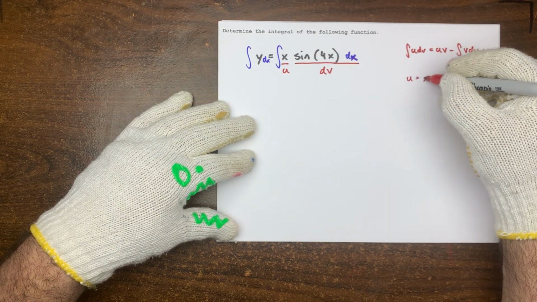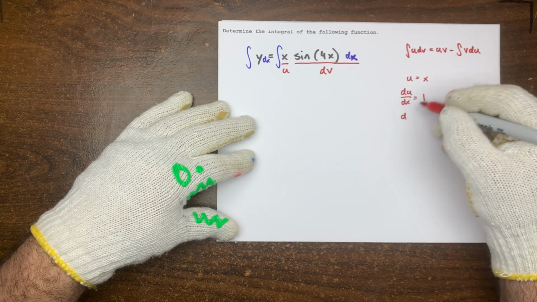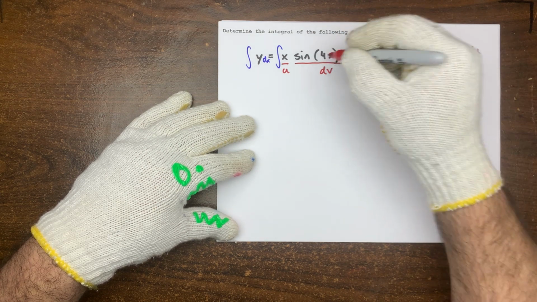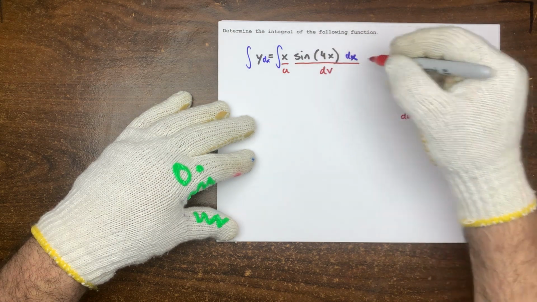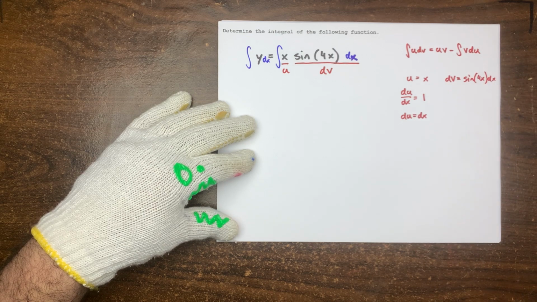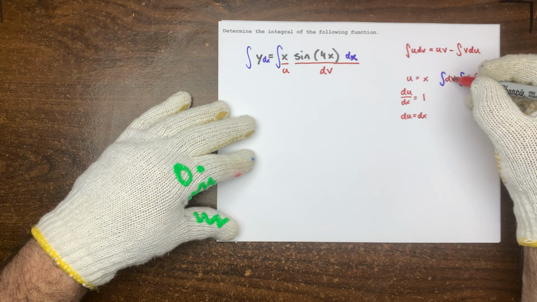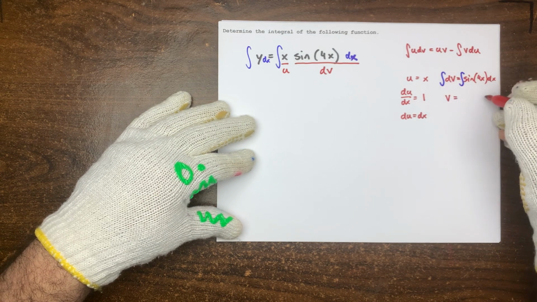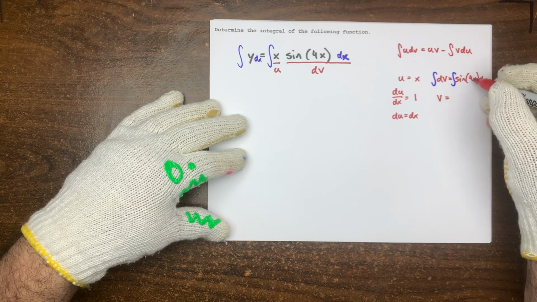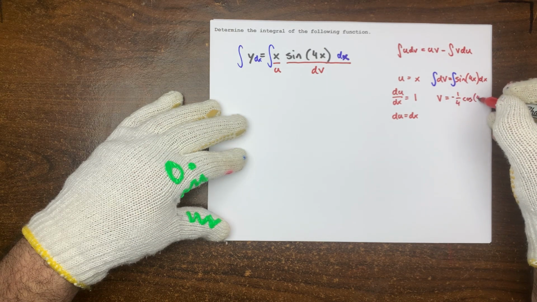So we know u is equal to x, so therefore du by dx is equal to 1, and therefore what do I need? I need du. du is equal to dx, great. v is equal to, oh no, dv, I don't know what v is yet. dv is equal to sine of 4x dx, okay? Let's integrate both sides here. The integral of 1 dv is equal to v, is equal to integral of sine. It's going to be cosine. It's going to be 1/4. And it's going to be a negative. So negative 1 over 4 cosine of 4x.